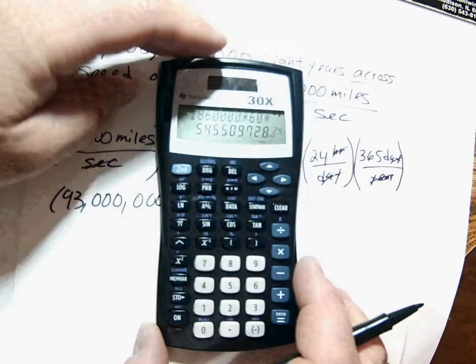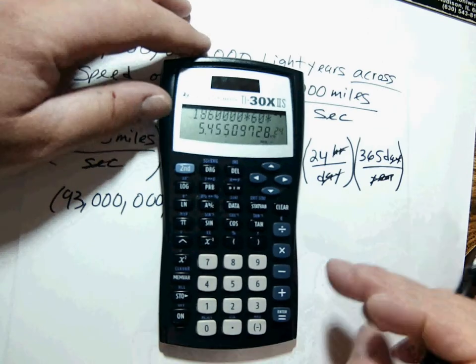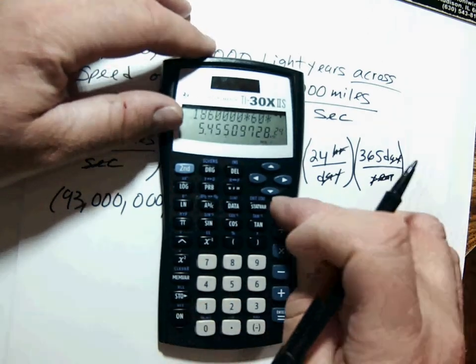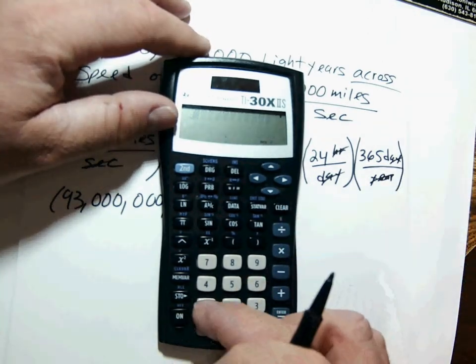I think I multiplied by one extra zero in there. I think it should be 10 to the 23rd. Pardon me, let's try that again.